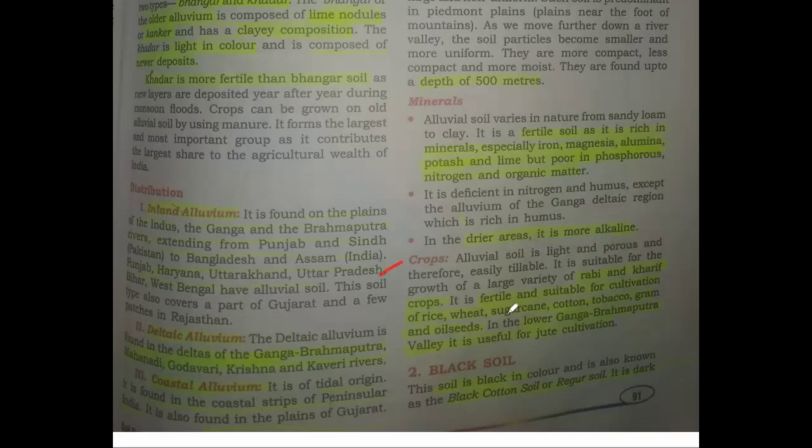Crops. What are the suitable crops that can be grown in this soil? It is Rabi and Kharif crops. So what are they? Rice, wheat, sugar, cotton, tobacco, gram, oil seeds. In the lower Ganga Brahmaputra valley, it is useful for jute cultivation.